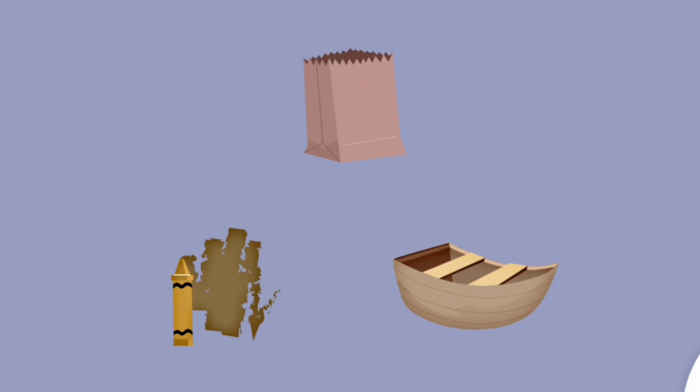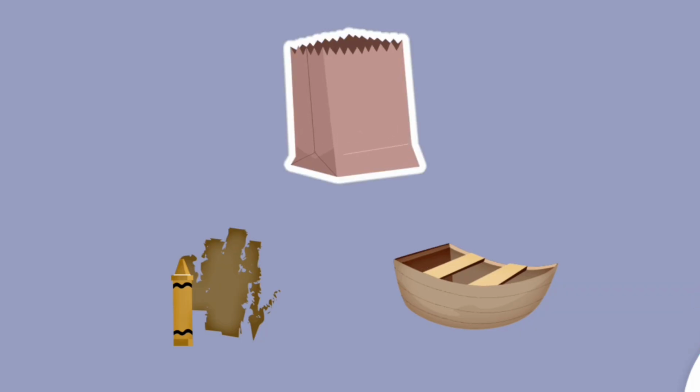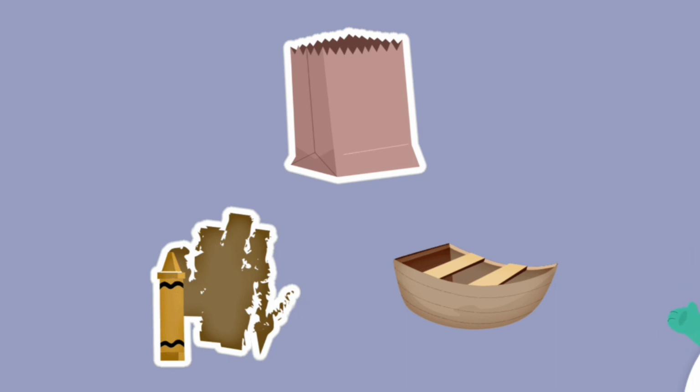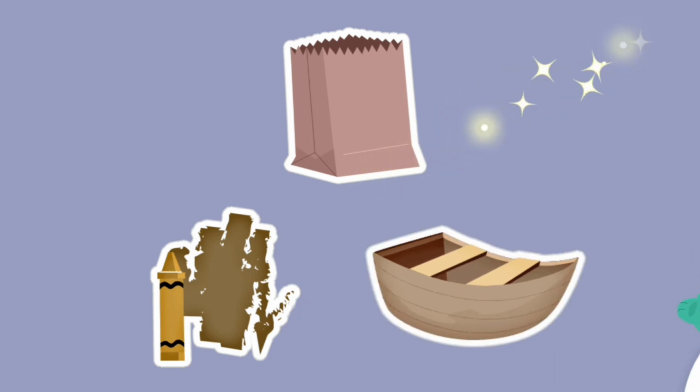This is the color brown. Tap it. Keep up the good work. These 3 things are all brown. Tap them. Nice!